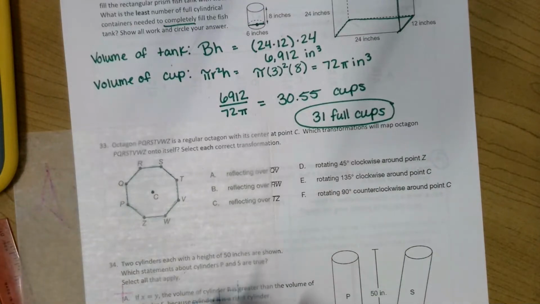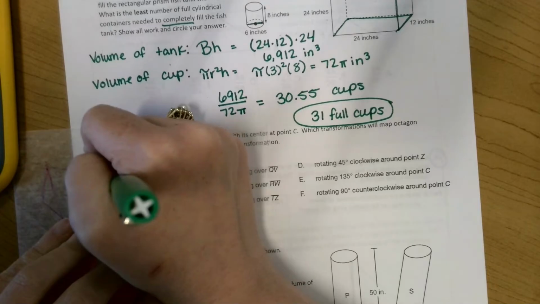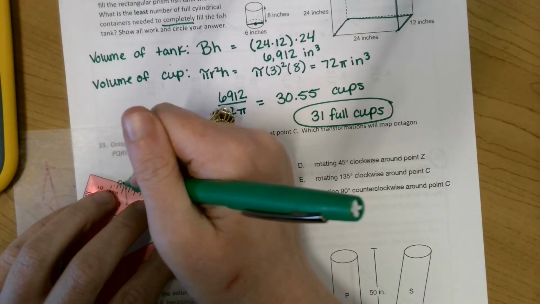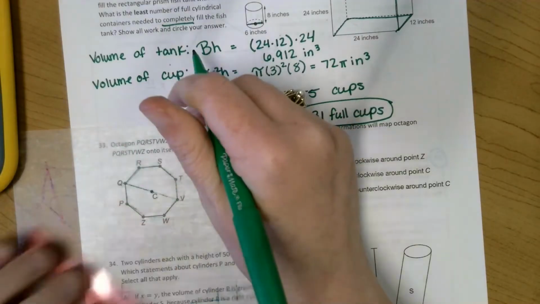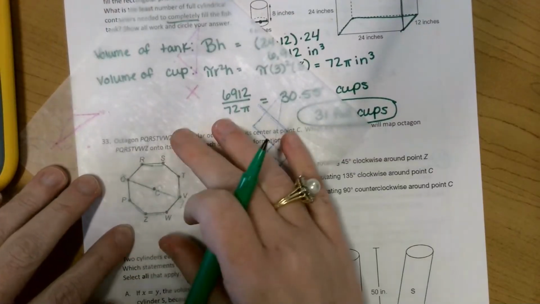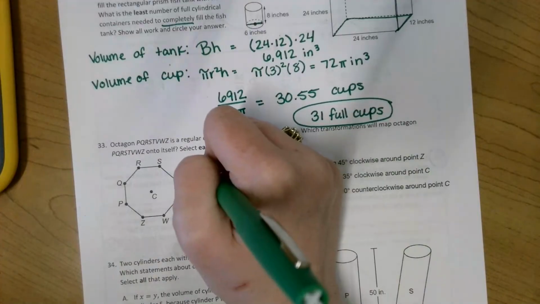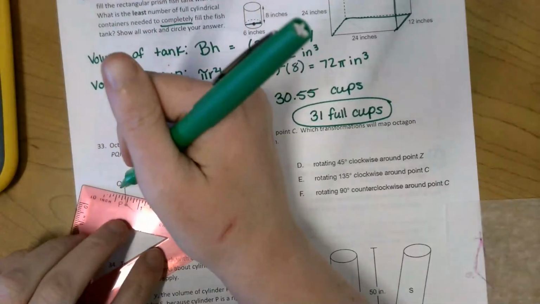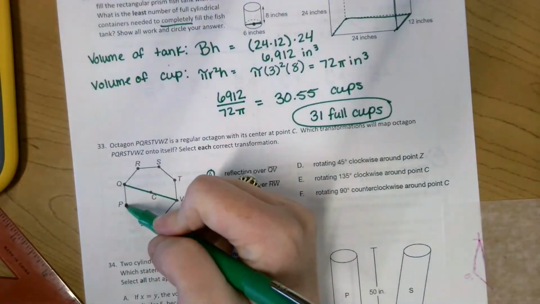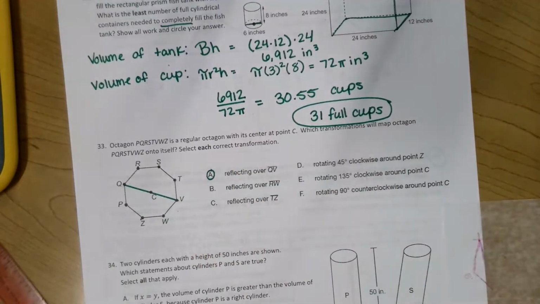All right, so part A, reflect over QV. So here's C, Q, here's V. We're going to reflect over line QV. So when I reflect it, I want Q and V to be in the same place. And I didn't draw it perfectly, but it matches up. So A is fine. So QV goes through this line. If we reflect over it, P should reflect onto R, Z should reflect onto S, W should reflect onto T.